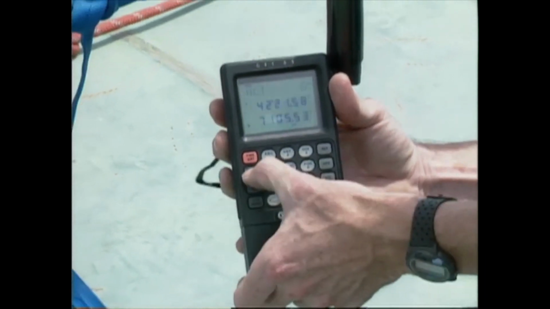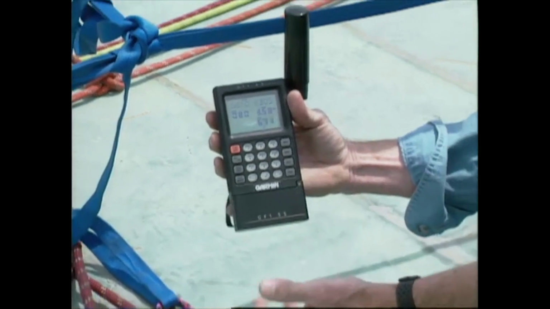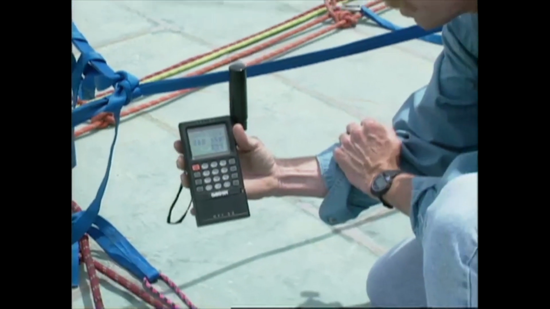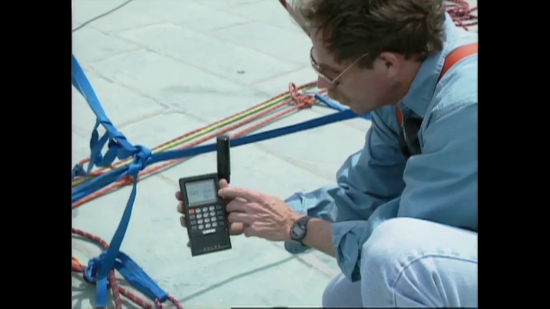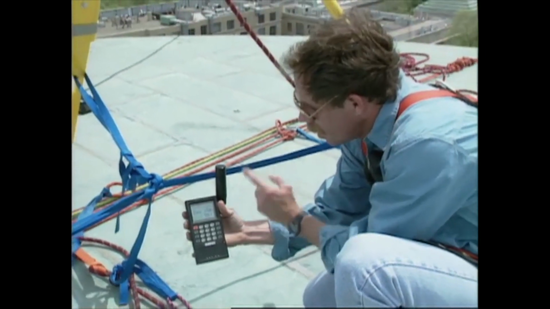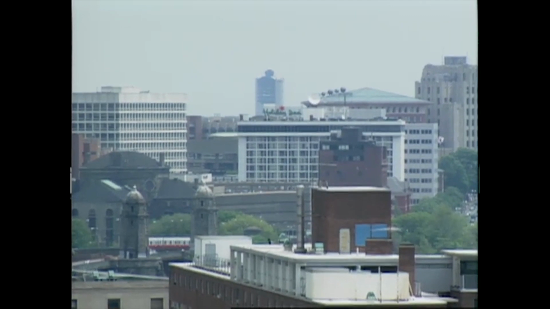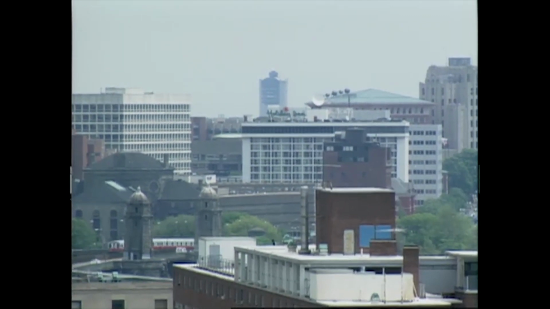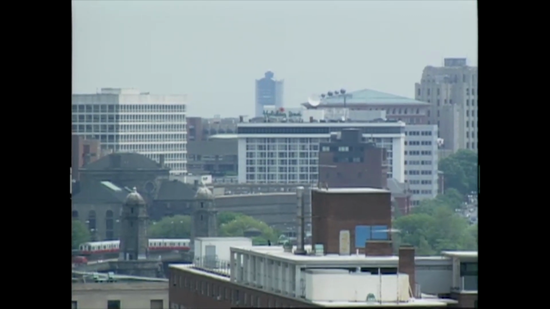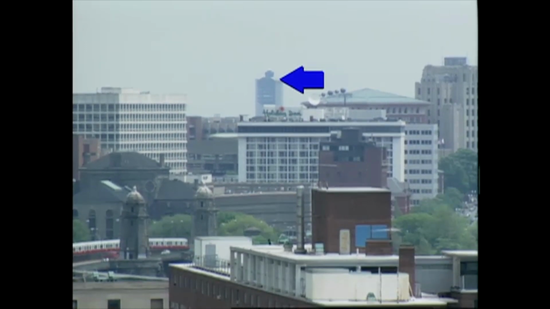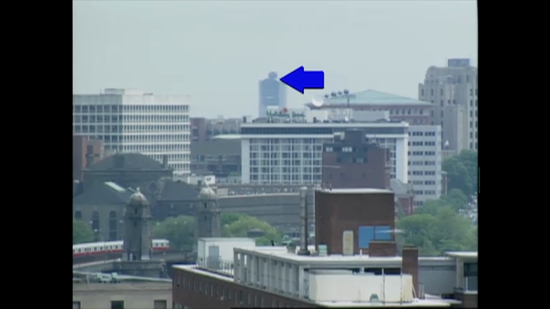We can also see how far we are from a reference point. Right now we have Logan Airport in here, and Logan Airport is 3.58 nautical miles, just about due east of us, 080 degrees. So in fact, if you look at it, you'll be able to see the tower of Logan Airport off in the distance.